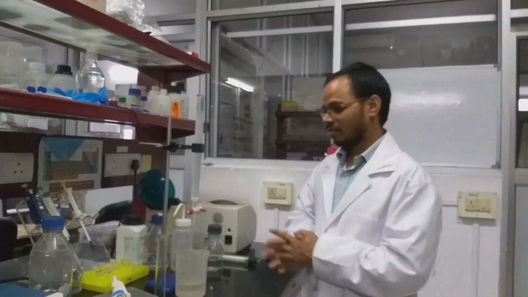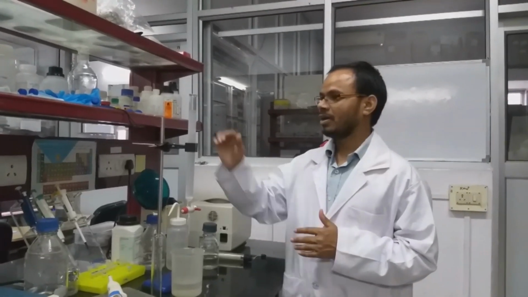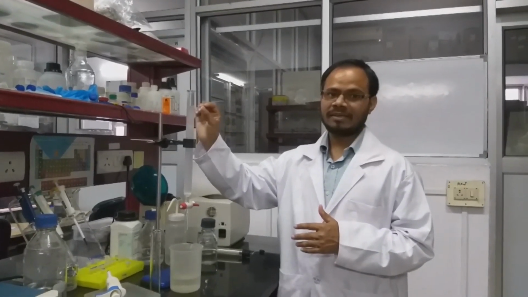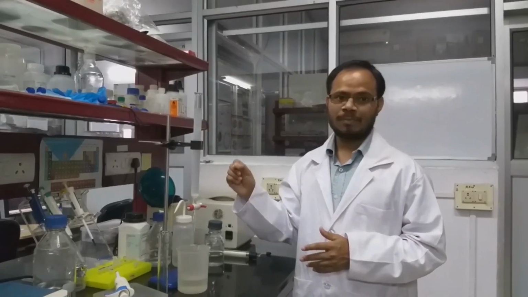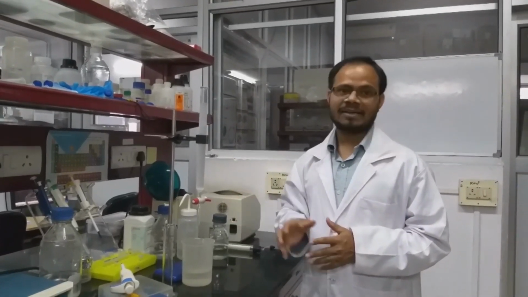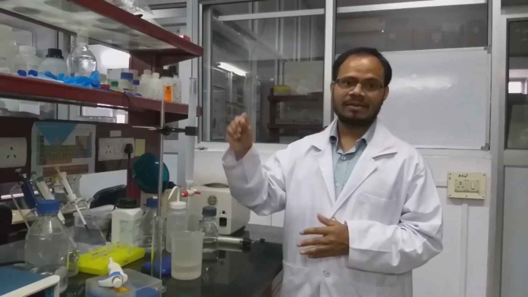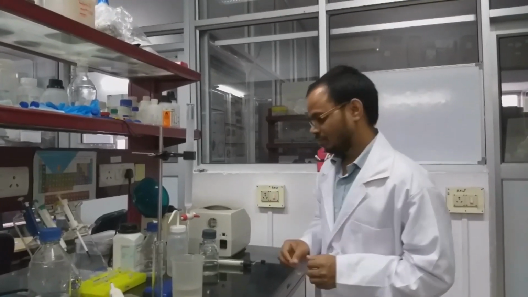For estimating the void volume, we can use blue dextran. First we have to cover the top with a piece of cotton, then we will load the blue dextran. After sample loading, we will start collecting the buffer till the blue dextran is completely eluted. That will give the void volume.